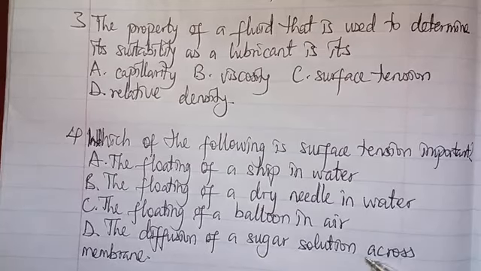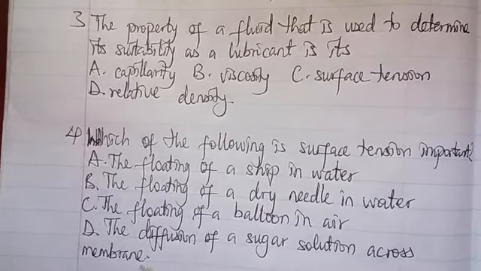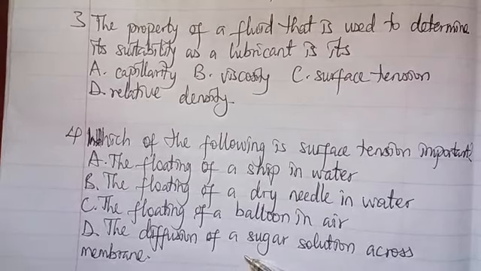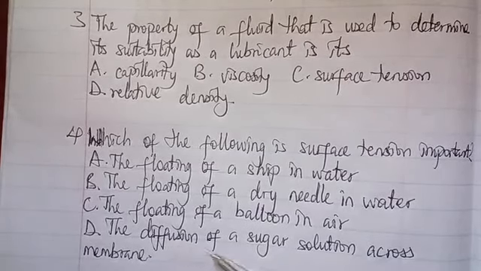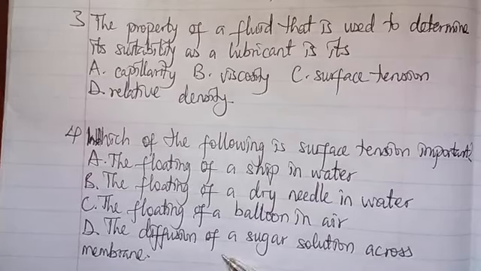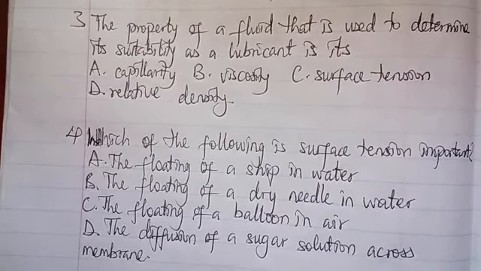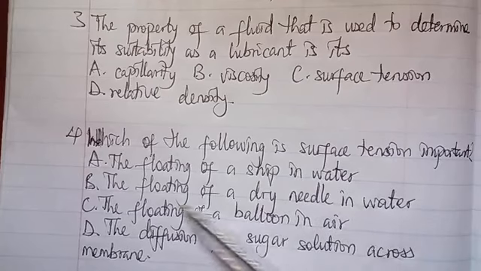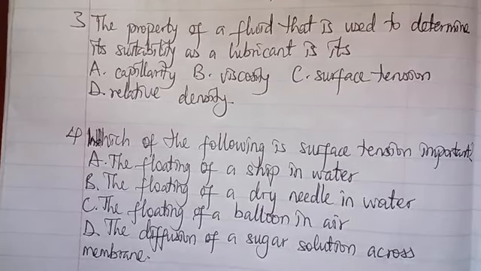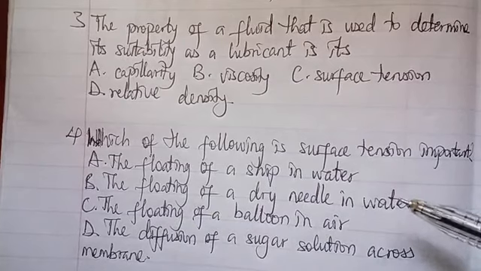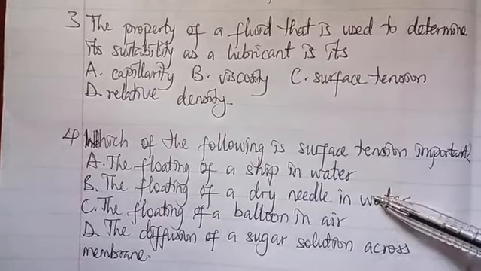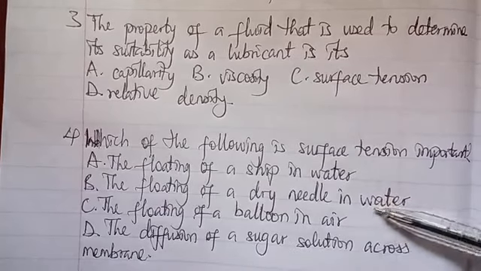The diffusion of a sugar solution across membranes. This is actually diffusion, so this has nothing to do with surface tension. So the option that is correct is the floating of a dry needle in water. This is where surface tension is the cause of this occurrence.